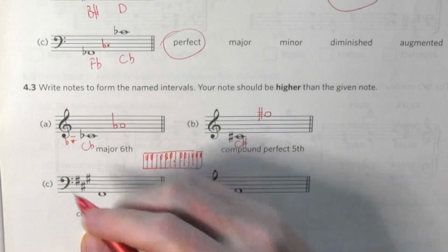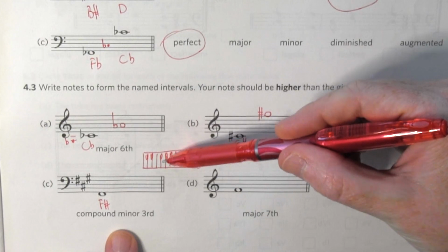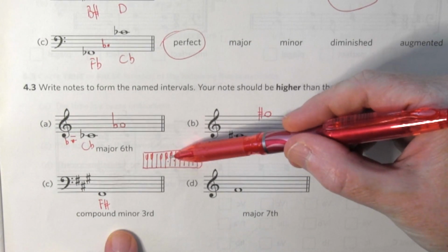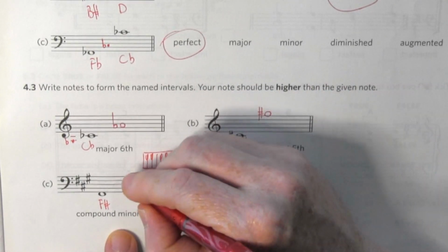Next, a compound minor third from F sharp. Minor third first and then we raise it up an octave. 1.5 instead of 2. So 1.5 is La, A, plus 1 octave is here.